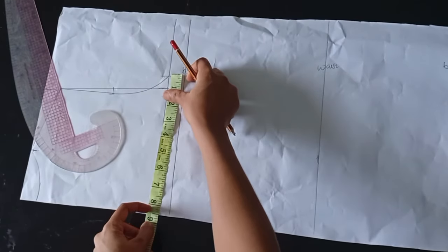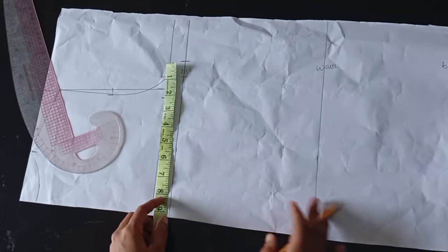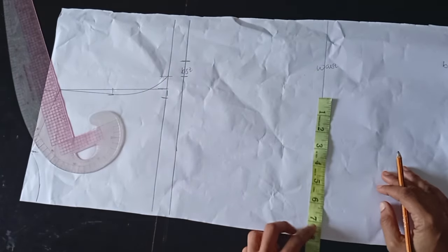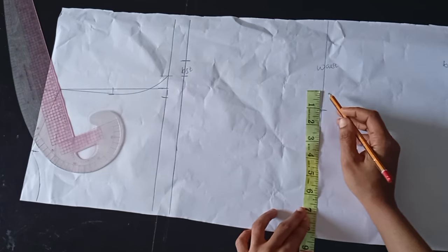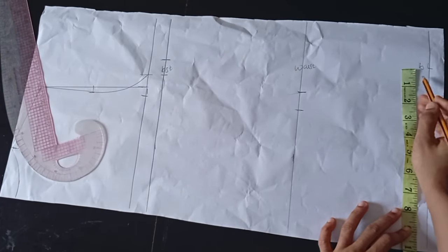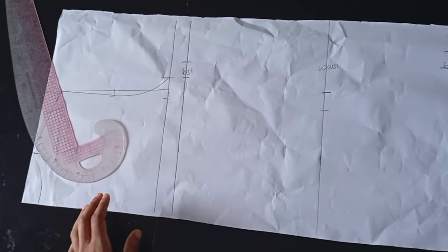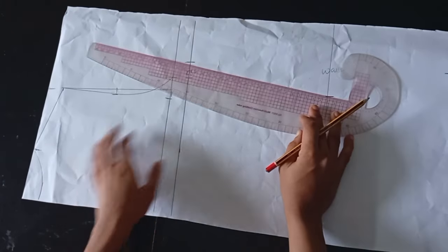I'll mark my bust circumference divided by 4 and just add 1 inch for my sewing allowance. This dress is a mesh and you don't need much sewing allowance. Here I marked my waistline and added my sewing allowance. Here mark your hip circumference divided by 4 plus your sewing allowance at the blouse length.